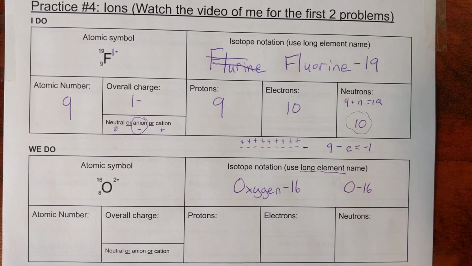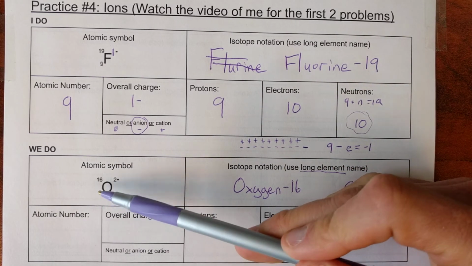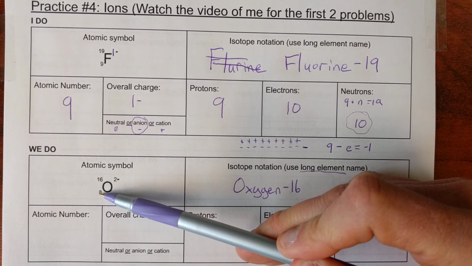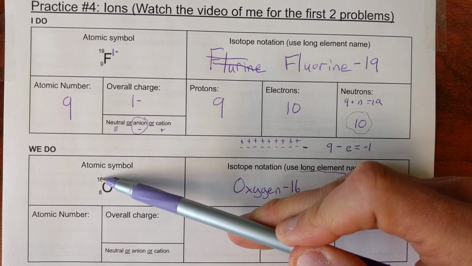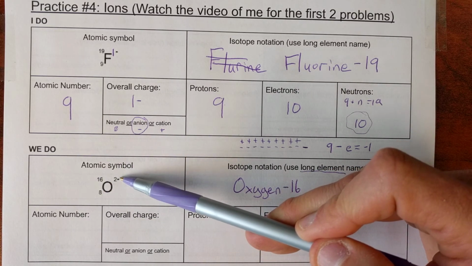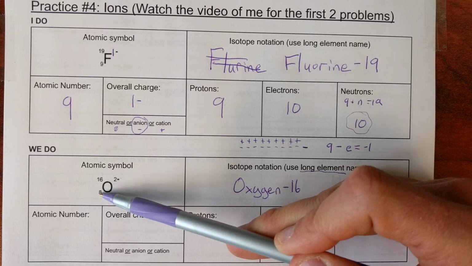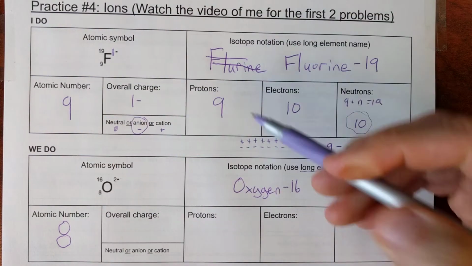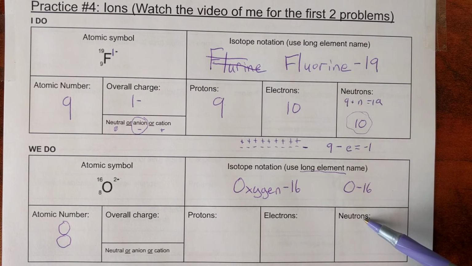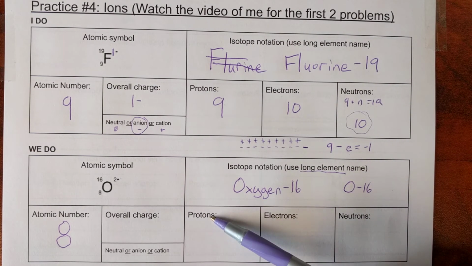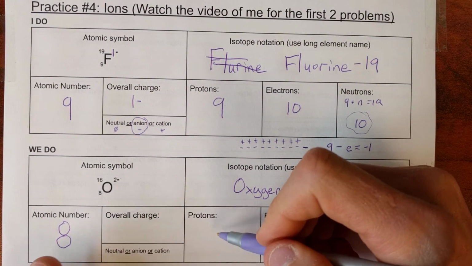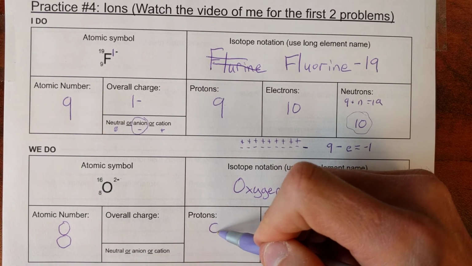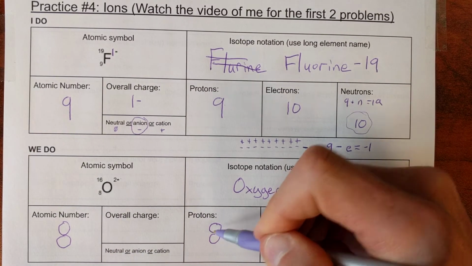It's O-16. Atomic number is located in the lower left, mass number in the upper left, overall charge in the upper right. So atomic number 8 gives you which of your 3 subatomic particles? Protons. Atomic number 8, protons are 8.